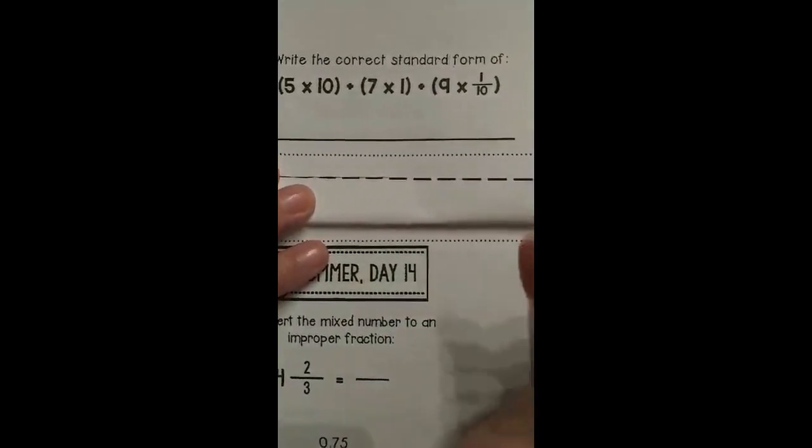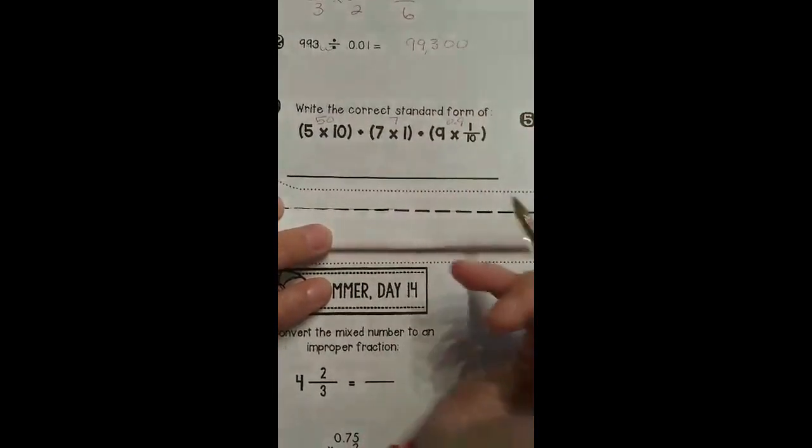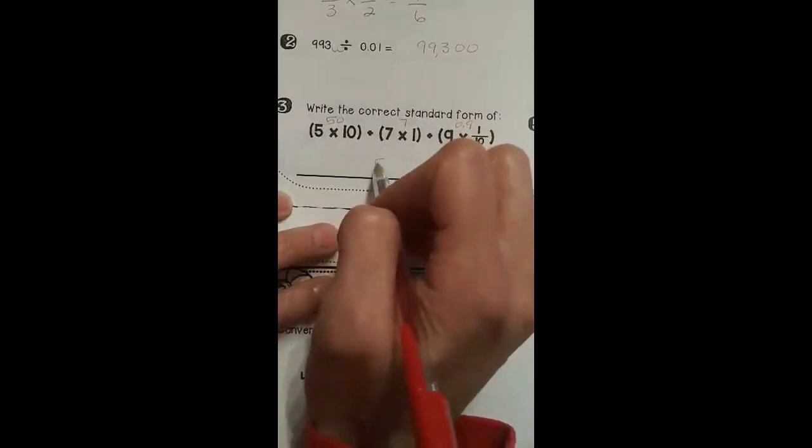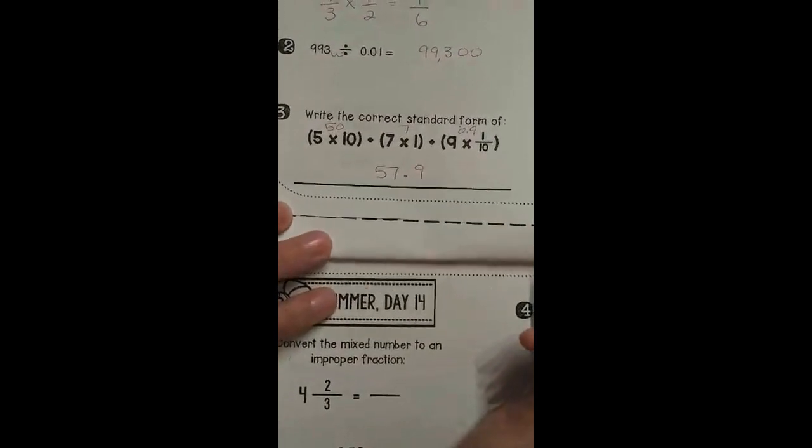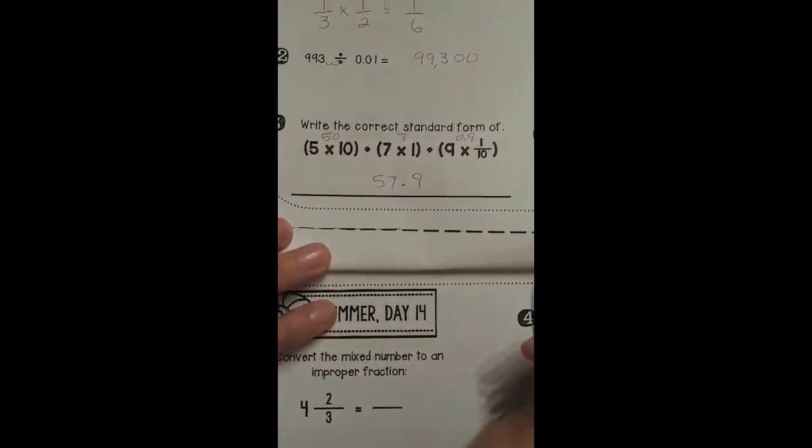So I'd have 99,300. So my answer is 99,300. The next question, I have to figure out what this is in standard form. So this equals 50, 7, and then 9/10. I got to put them all together. So 50 plus 7 is 57 plus 9/10 should be 57 and 9/10.